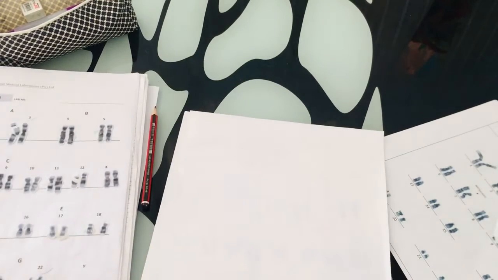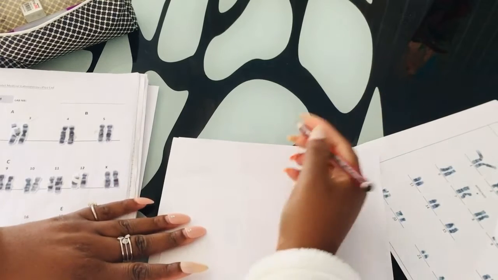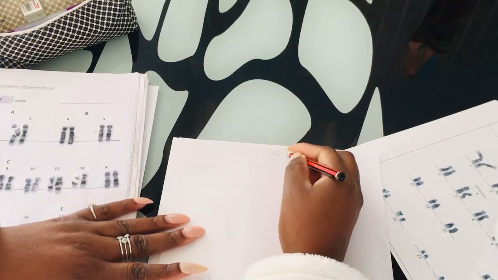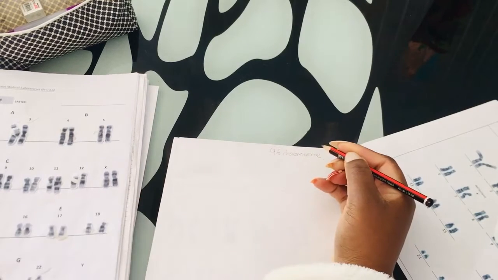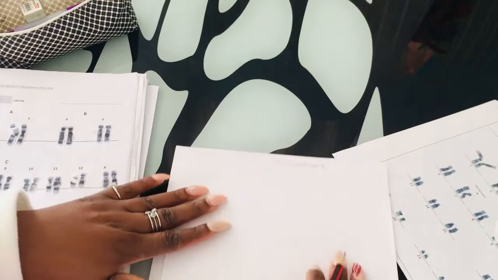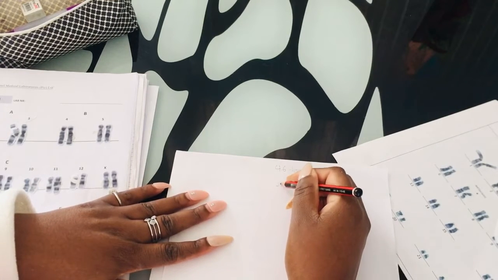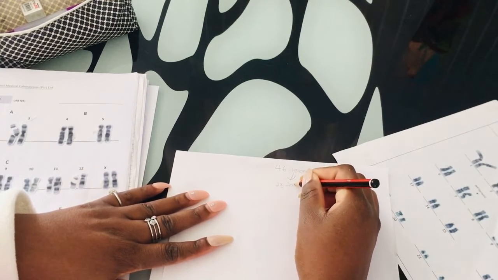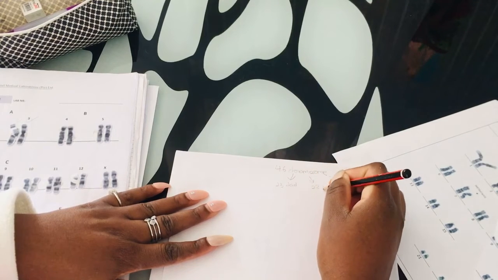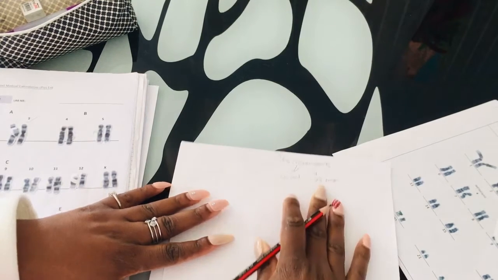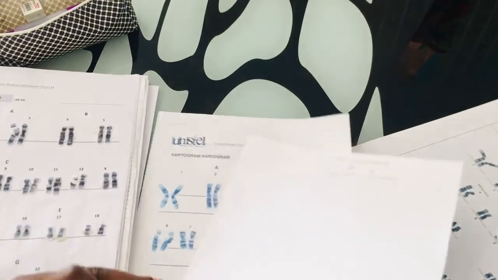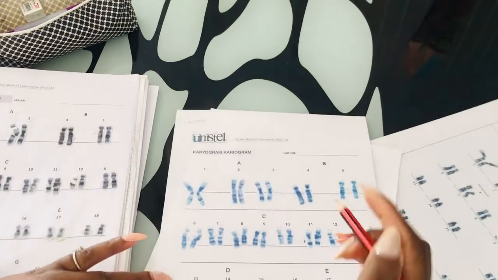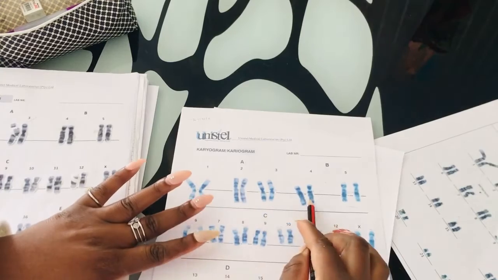In a normal human being, we have 46 chromosomes. Every single normal human being has 46 chromosomes, which means 23 come from dad, and the other 23 come from mom. So in a normal set of chromosomes, we have 46 chromosomes, and they're always in pairs, in two.